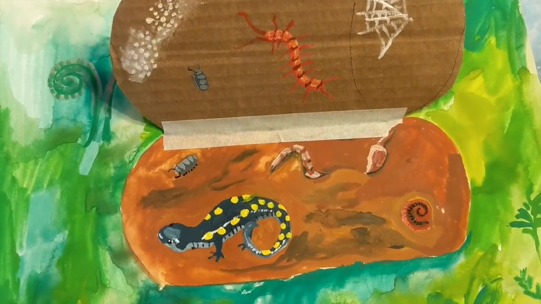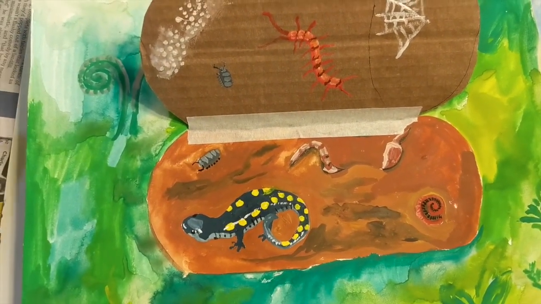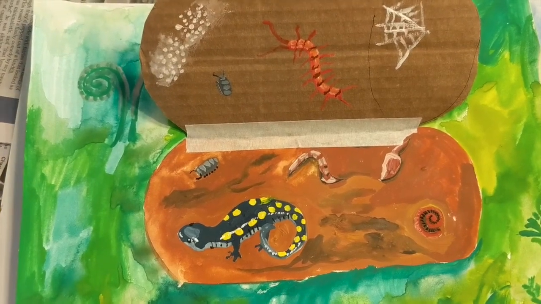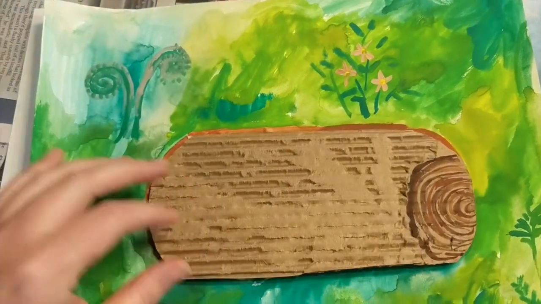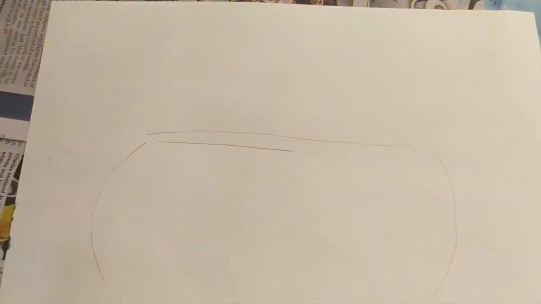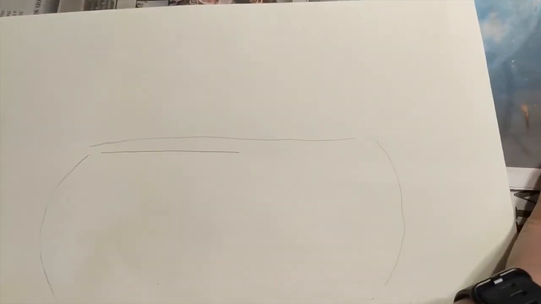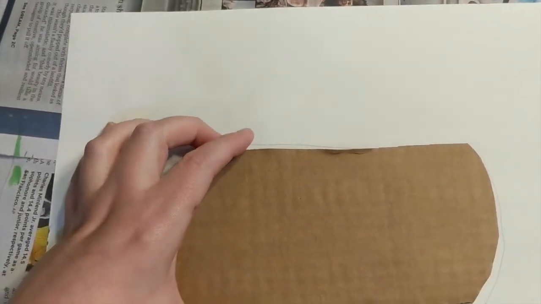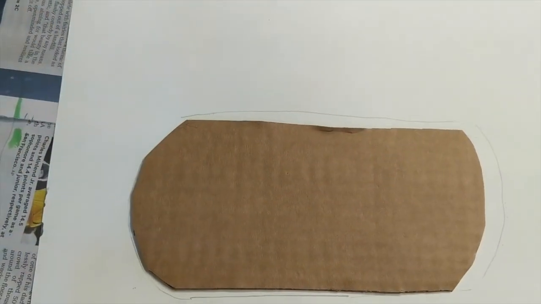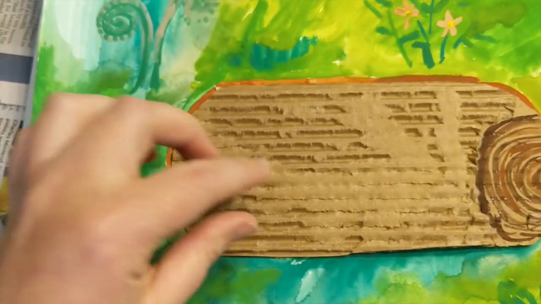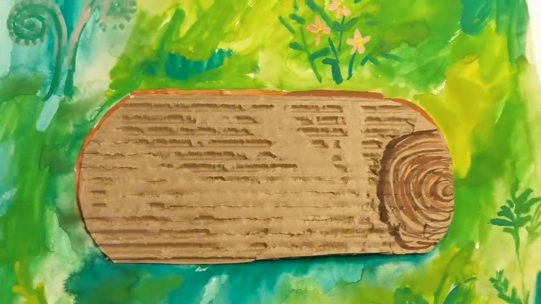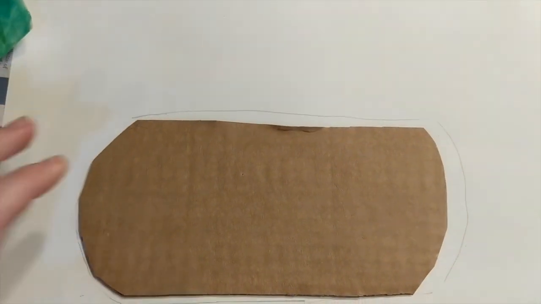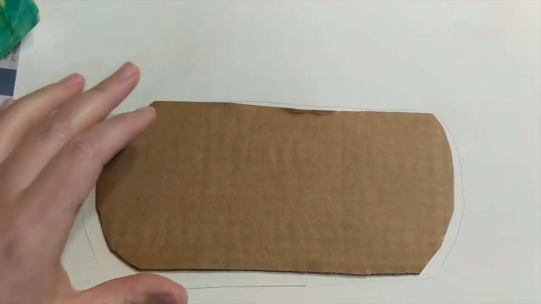And you can put whatever you think you might find underneath that log, or those things that you actually did find underneath that log. So in order to get started with this, you're just going to start off with some plain paper, and you're going to make a log flap. Now I used cardboard, and in my other version I shredded the top of it because I thought that it looked like bark. You don't need to do that, and if you don't have any cardboard at all, then you can just stick with plain old construction paper.